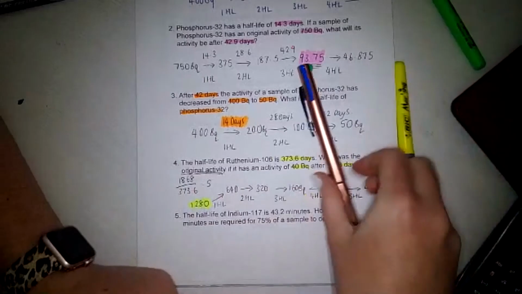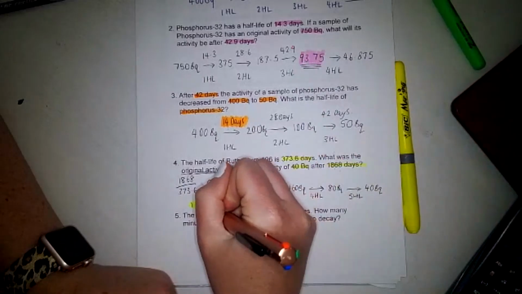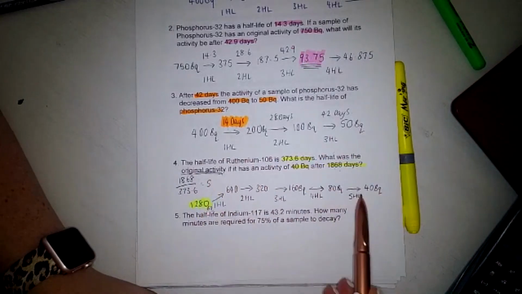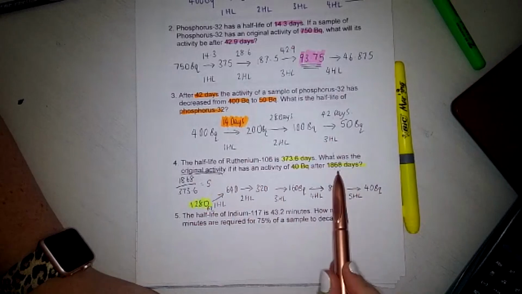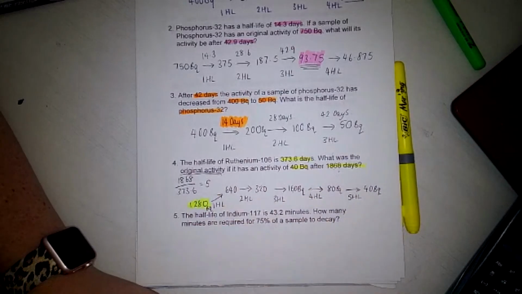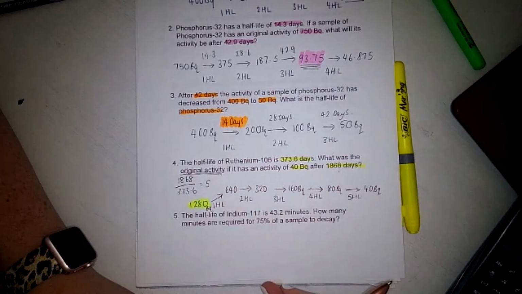Okay. So all I've done there is I've worked backwards. So I've worked out how many half-lives, and then I've counted my number of half-lives backwards. Started at 40, because that's what it's finished on after this much time, and I've gone backwards, and I've got to there. Okay, hopefully that makes sense.